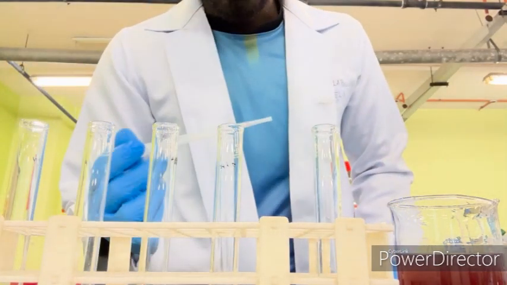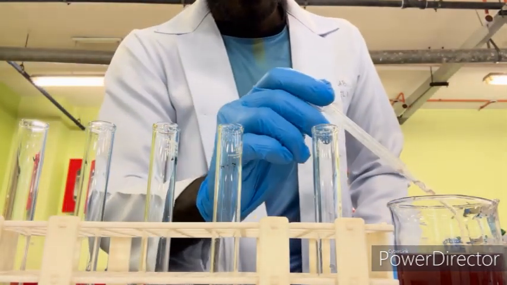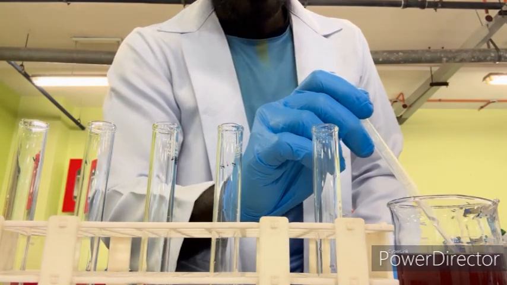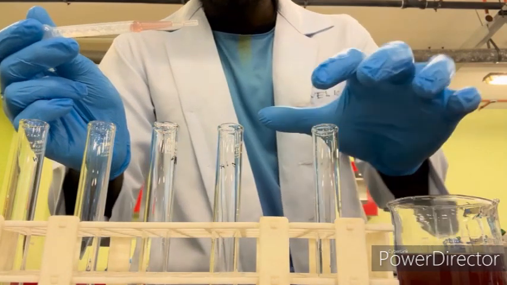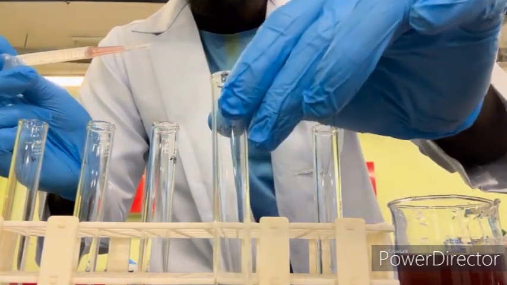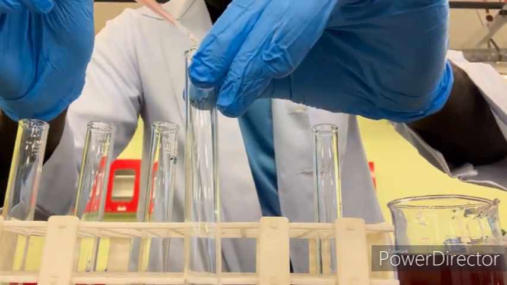Okay, now for second, when you add to 0.1 m acetic acid. So this is a 0.1 m acetic acid. Okay, going to add a few drops here.